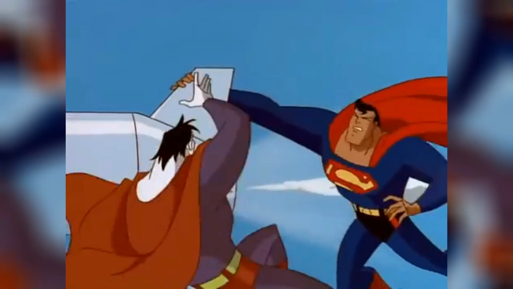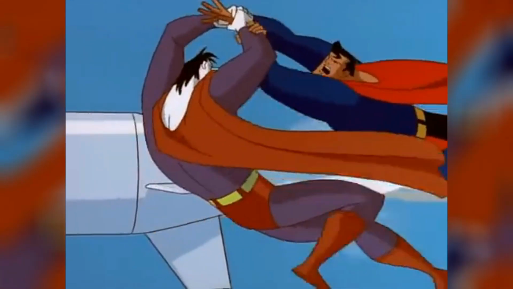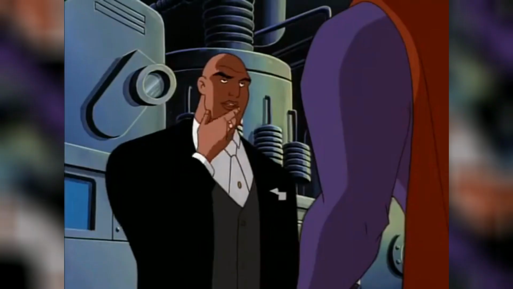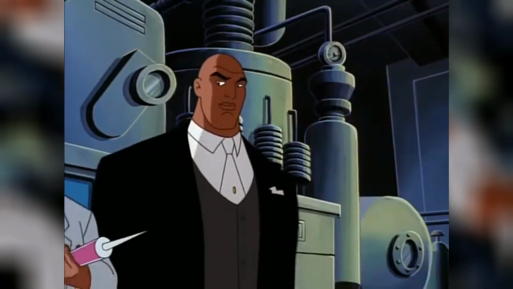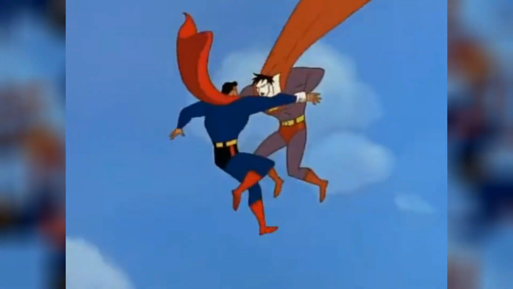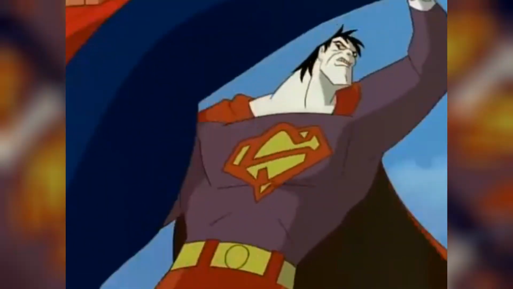Initially, Bizarro looked and acted like Superman, but was unaware of Clark Kent's alter ego. However, due to an unstable cloning process, Bizarro mutated in both form and mind, becoming a grotesque and imperfect version of the Man of Steel.